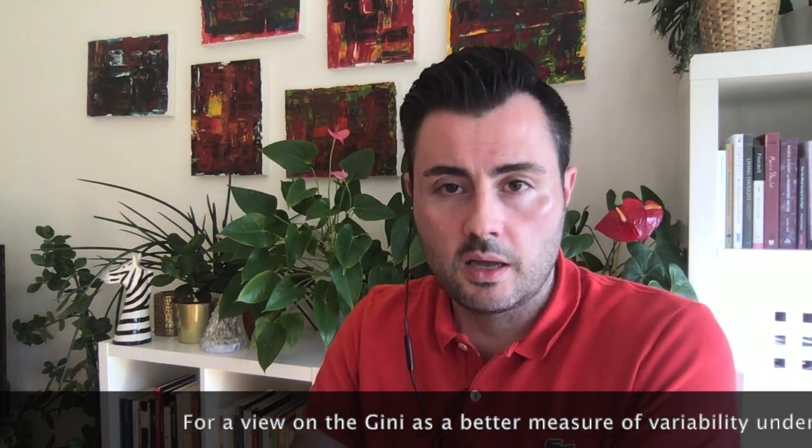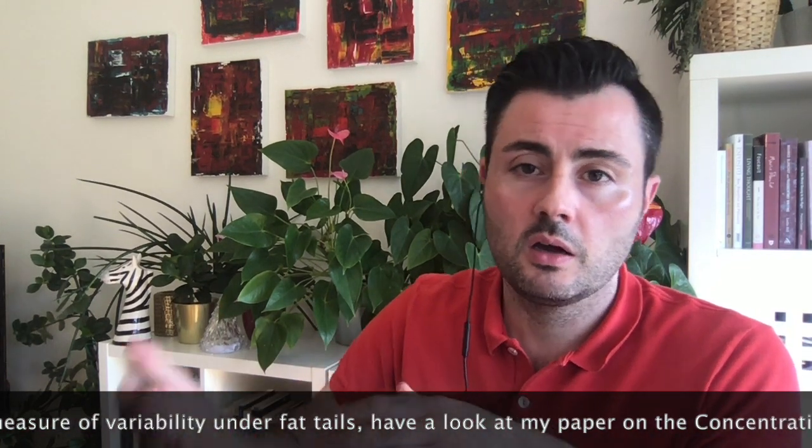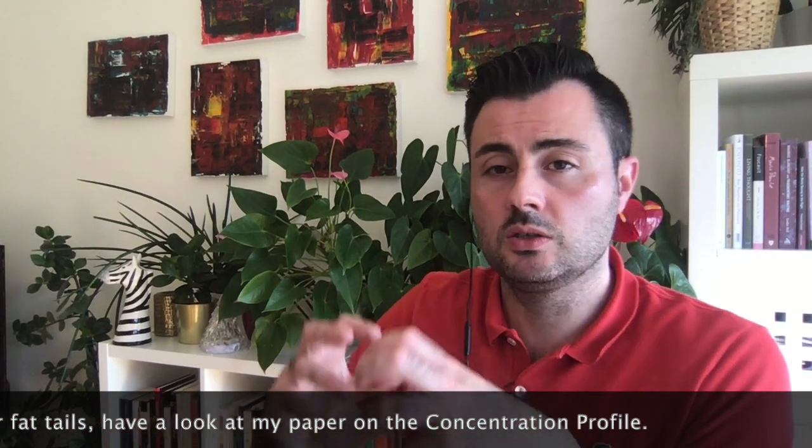So we can always use the Gini truncated at the value at risk level as an extra measure of variability above the bar, a measure of variability that, together with the expected shortfall, gives us information about the behavior of a tail.